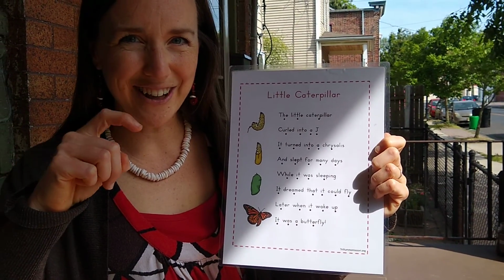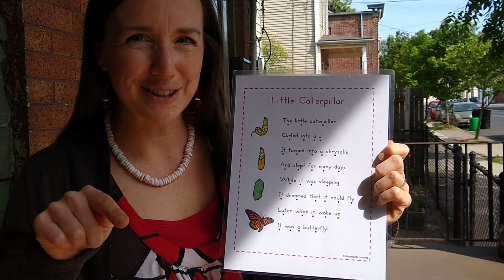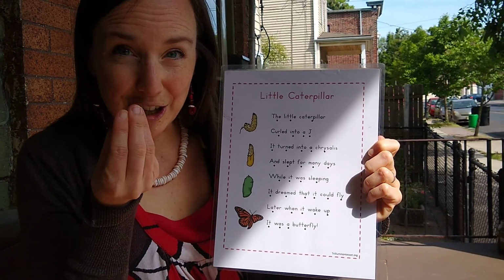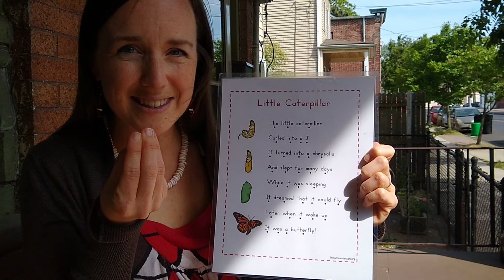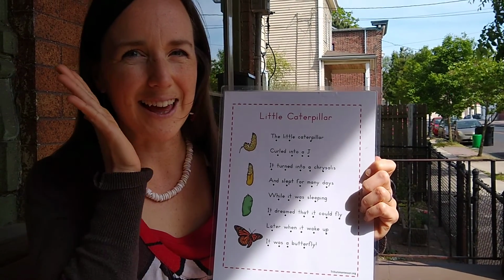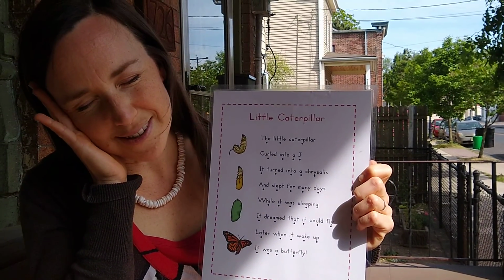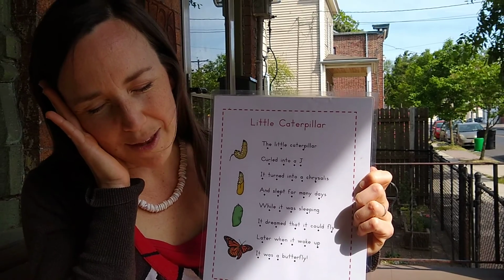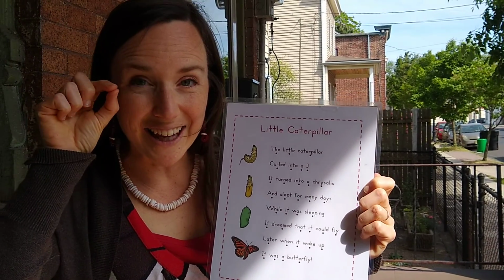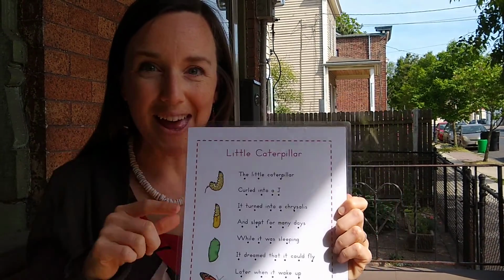The little caterpillar curled into a J. It turned into a chrysalis and slept for many days. While it was sleeping, it dreamed that it could fly. Later, when it woke up, it was a butterfly.